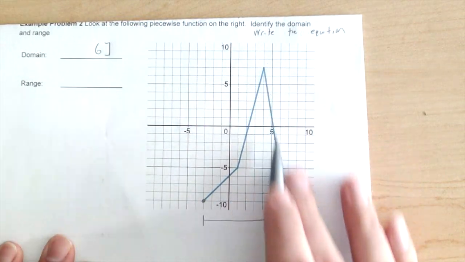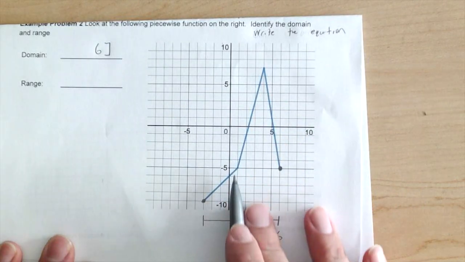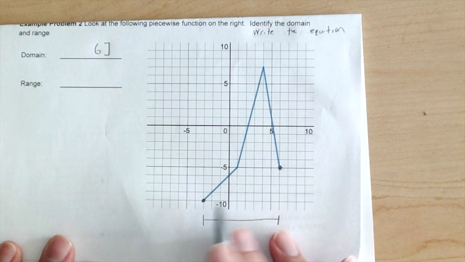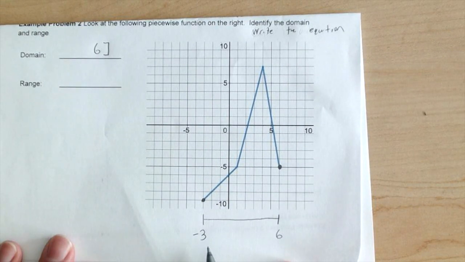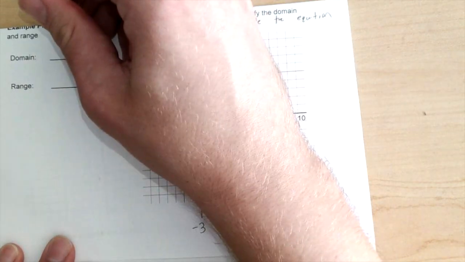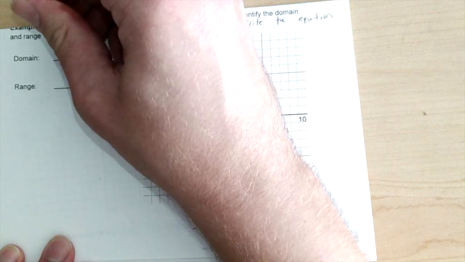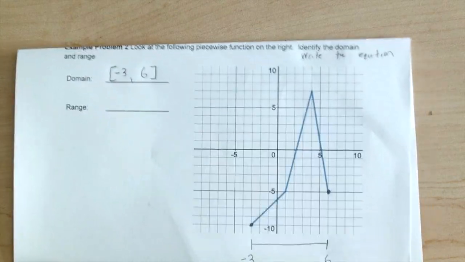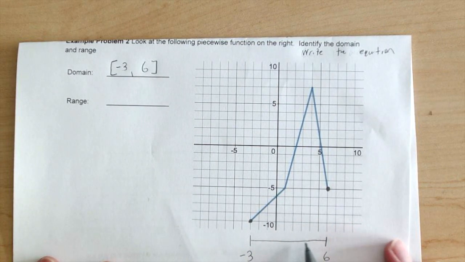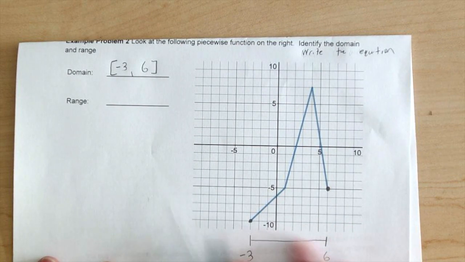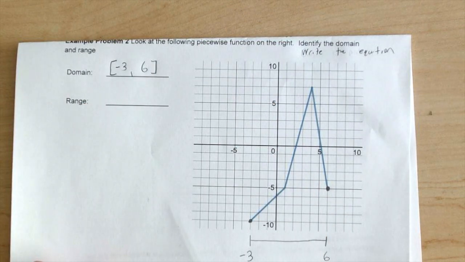Now what's the smallest possible value? We can travel up and then down. We get to this value at -3. -3 is the lowest x value possible. So our domain is -3 to 6. Going from this, we can only travel from here to here. Everything this way and everything this way are not part of the graph.